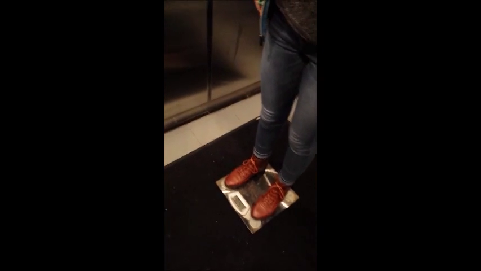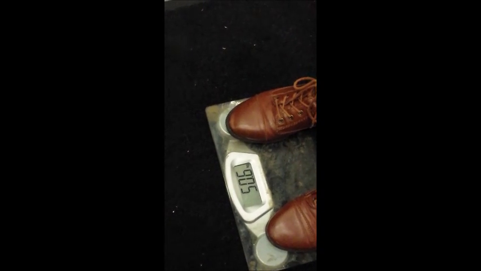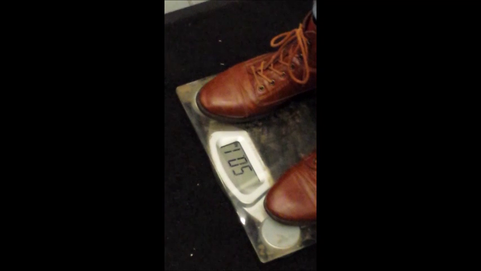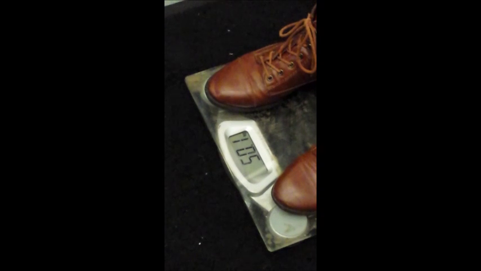It's at 46. It goes to 46. And when we stop, it goes back up to 50 something. 50. Alright, now we gotta go up again. Okay. So going down, everybody remember, 46 to 50. Up. It's at 50. Up doesn't change. It's staying at 50.